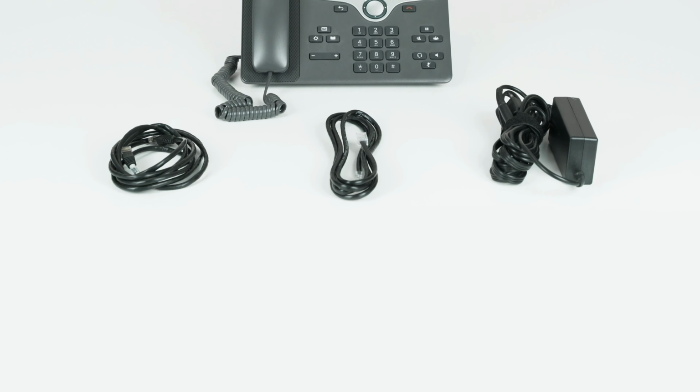In the center slot, you're going to plug in your first Ethernet cable, and then plug that cable into your PC. With your second Ethernet cable, you're going to plug it into the first slot. Now plug it into your router.